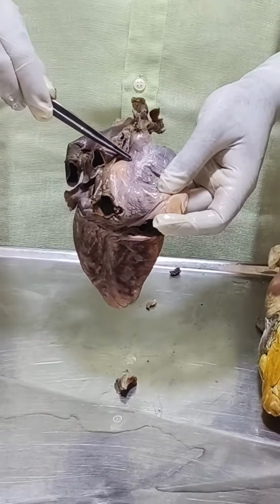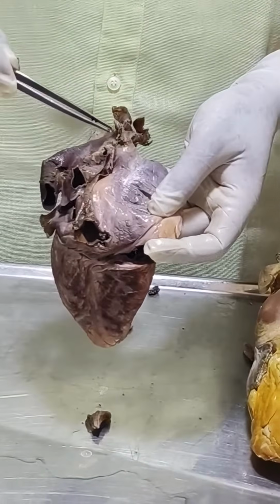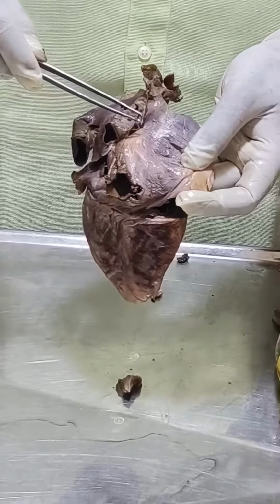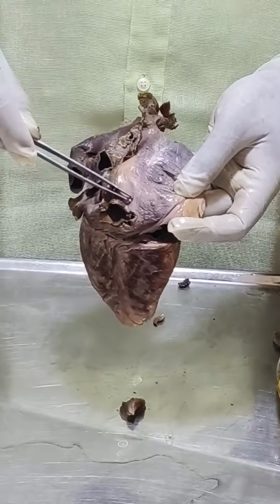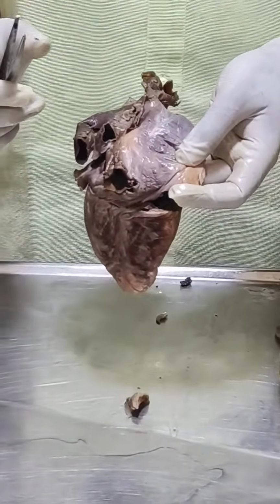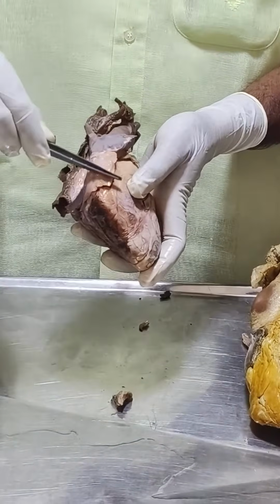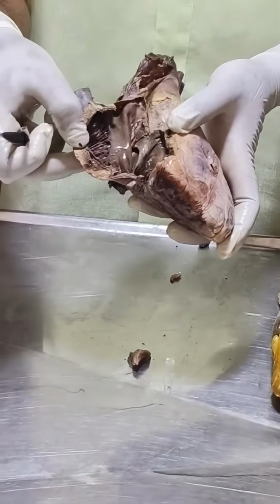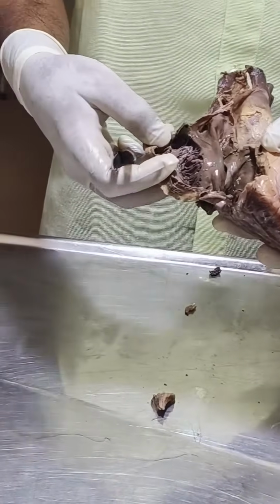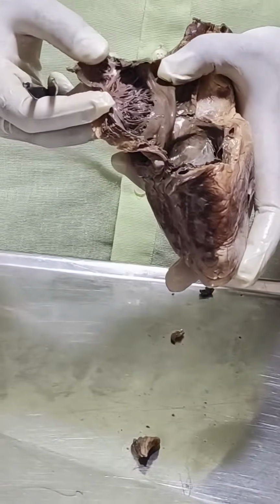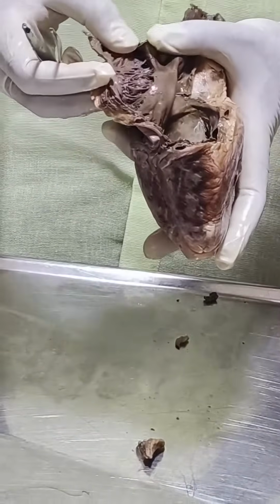So one thing you have to remember: the groove between the superior and inferior vena cava on the outer, external surface of the right atrium is called the sulcus terminalis. When you open the right atrium in cut section, you can see the interior of the right atrium. It can be divided into different parts.